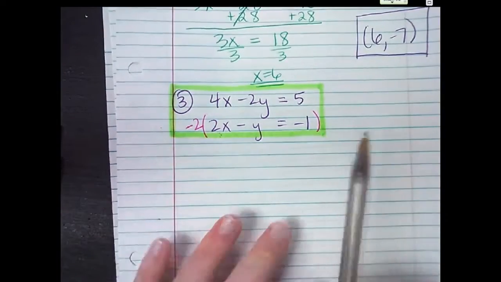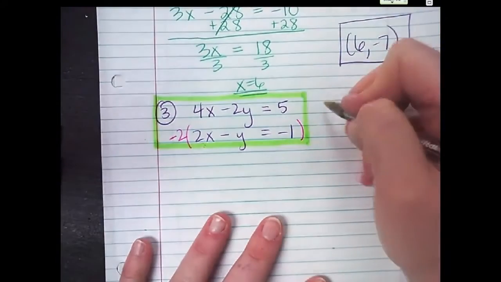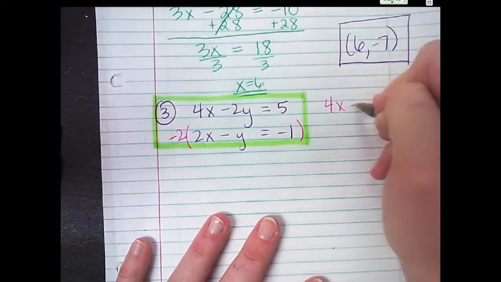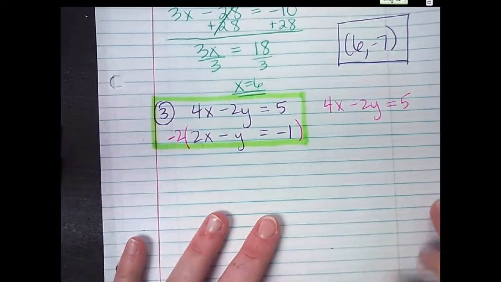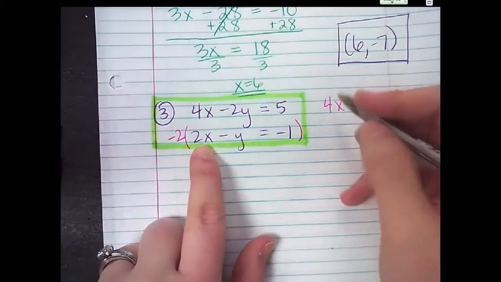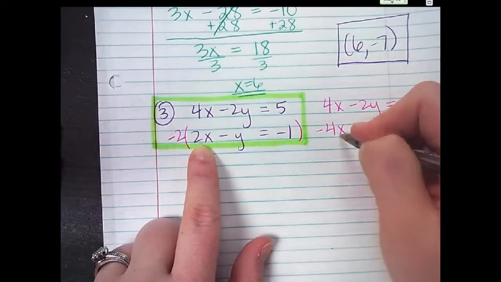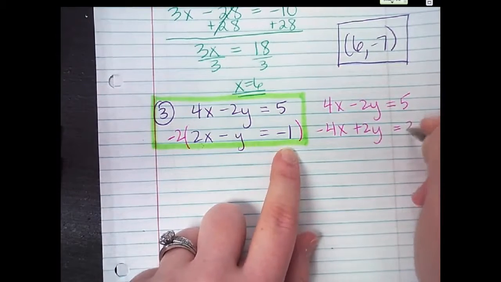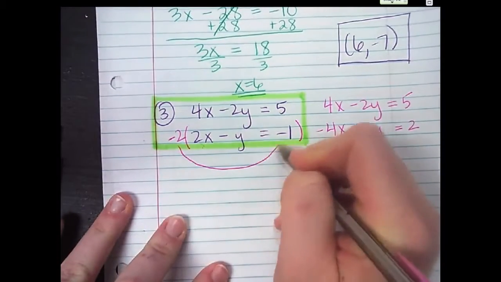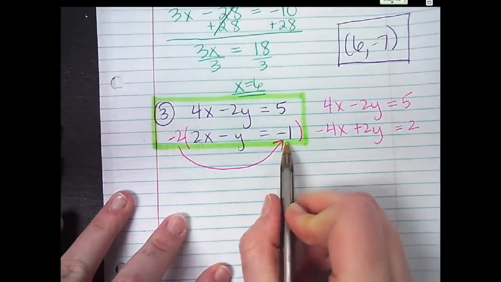You have no option. But here, I just have to multiply that first one. So I'll rewrite over here, 4x minus 2y equals 5. Remember, multiply all three, so this becomes negative 4x plus 2y equals positive 2.